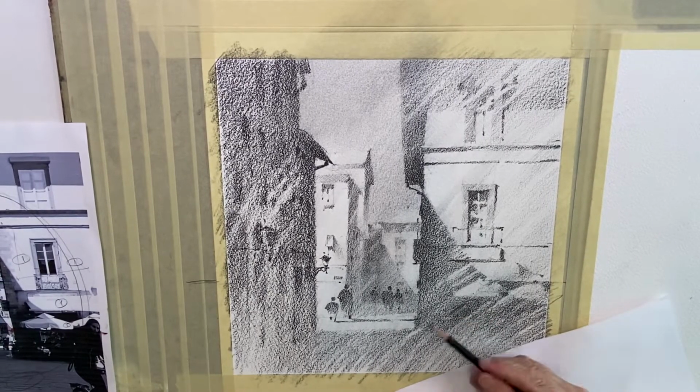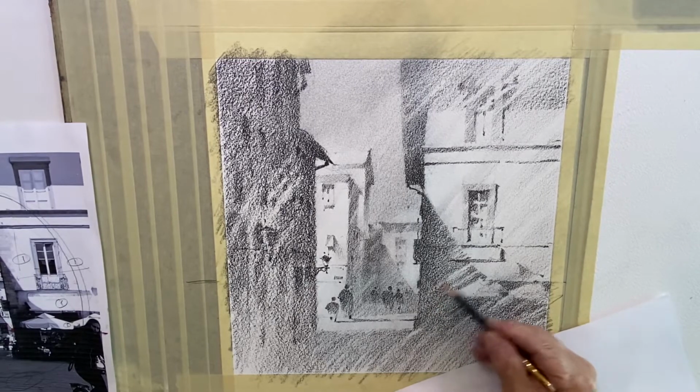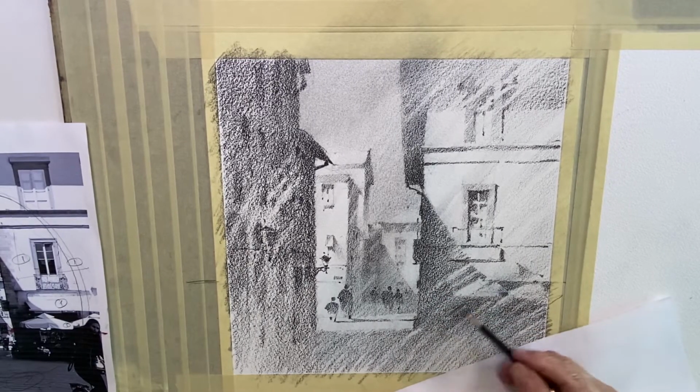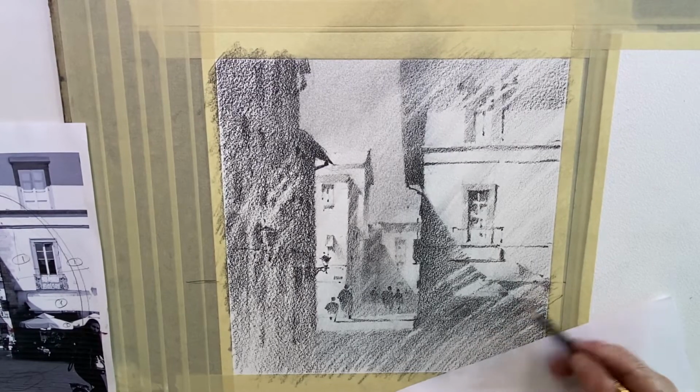Same thing over here. I'm just going to use some of the diagonals that happened intuitively. Play some up, play some others down. Darken some, lighten others if I think they need it.